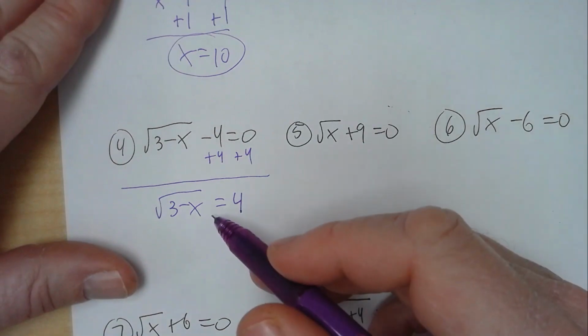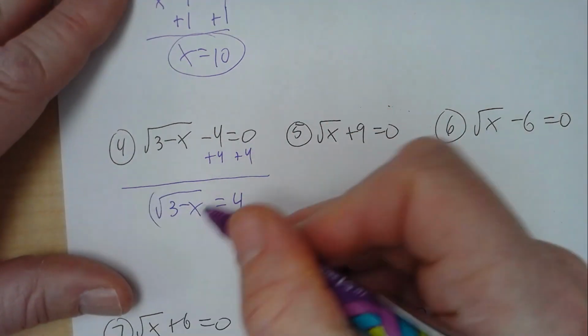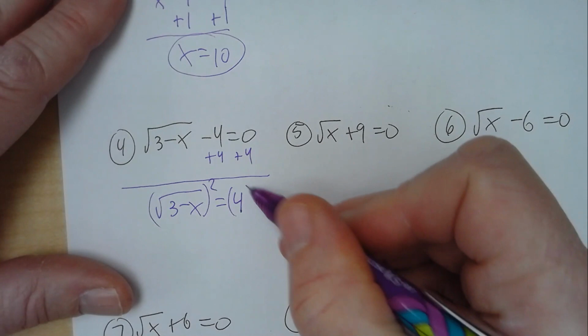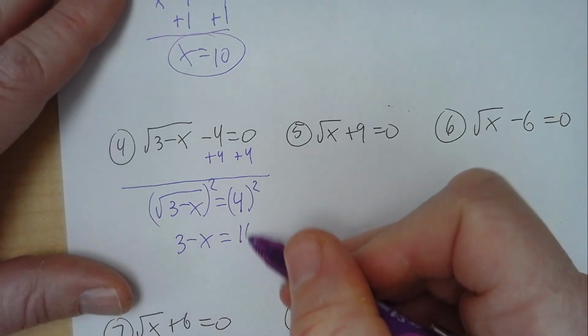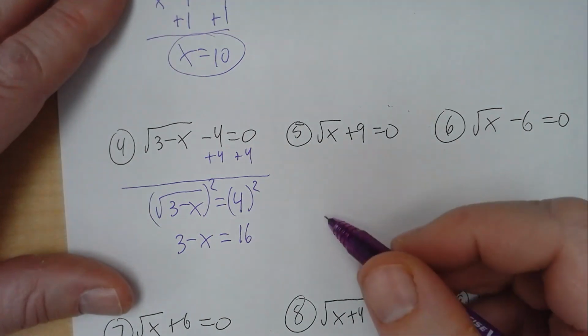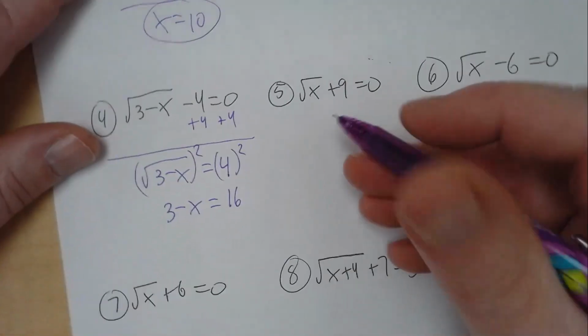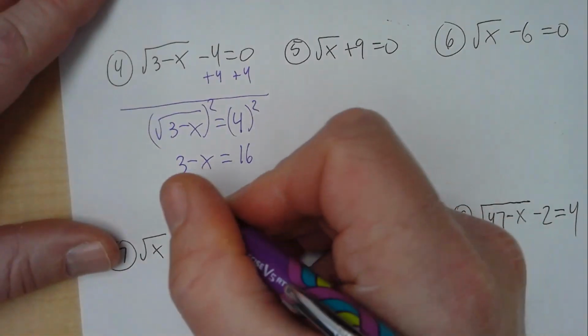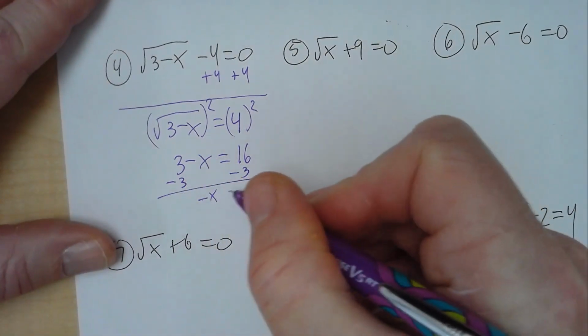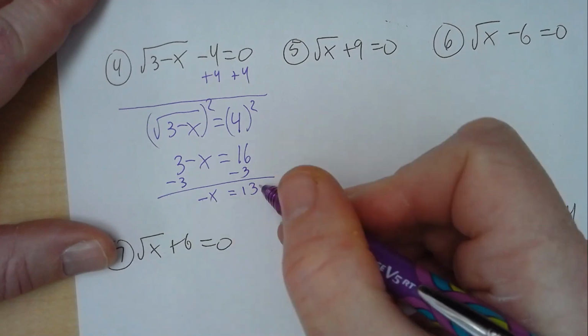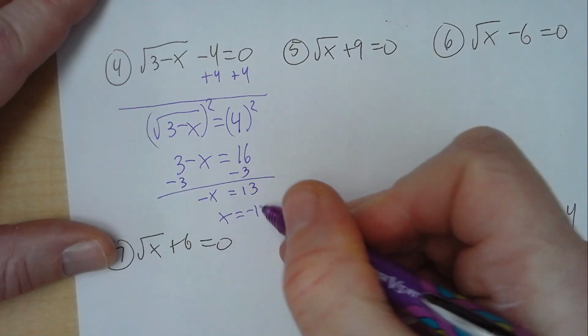Then it looks like the last problem. So I'm going to square each side because that's the opposite of square rooting. And we get 3 minus x is equal to 16. Then we solve like we would solve a regular algebra problem. We're going to subtract 3 over. And we get negative x, because the negative drops down, is equal to 13. Divide each side by the negative, x is negative 13.